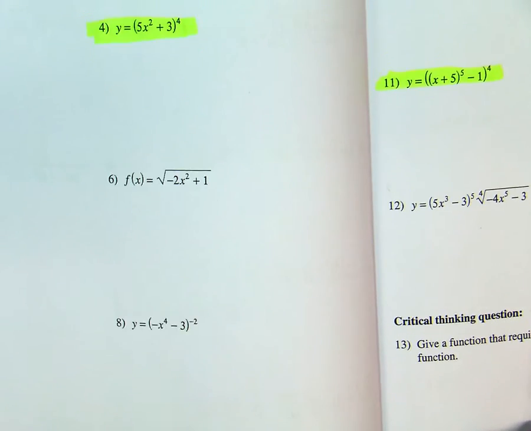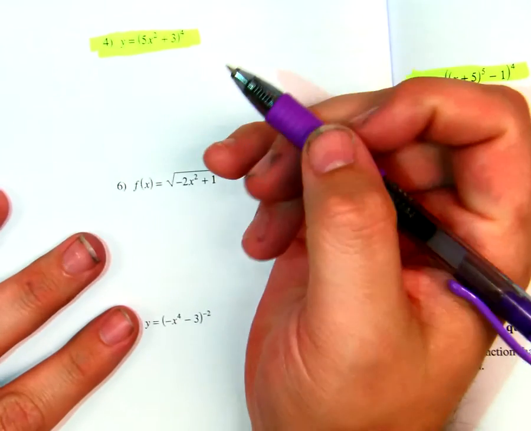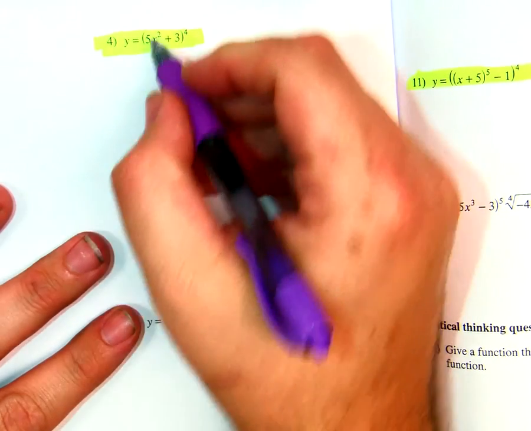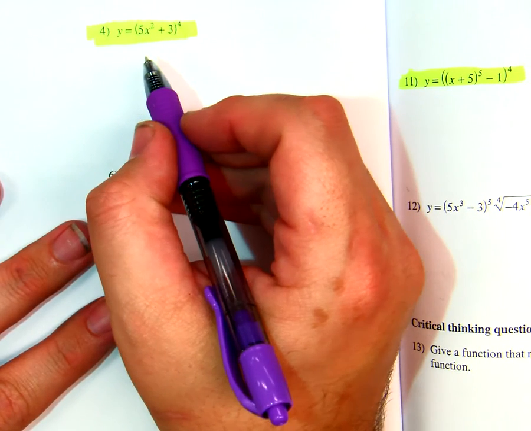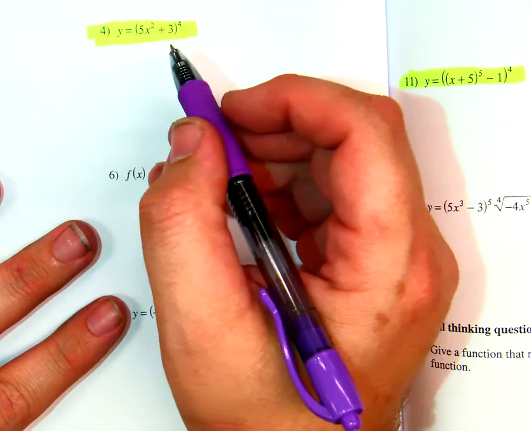Let's start with number 4. Now, number 4 is the chain rule with respect to the power rule.